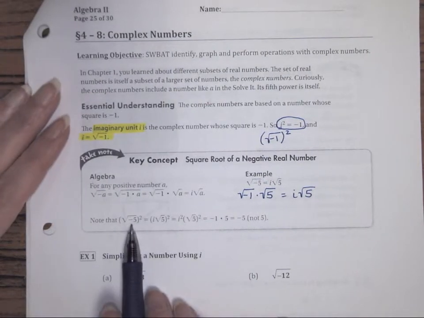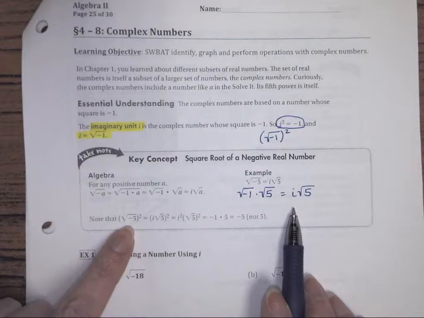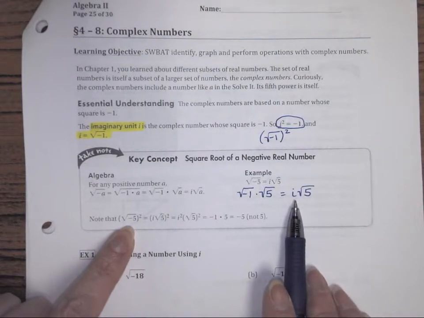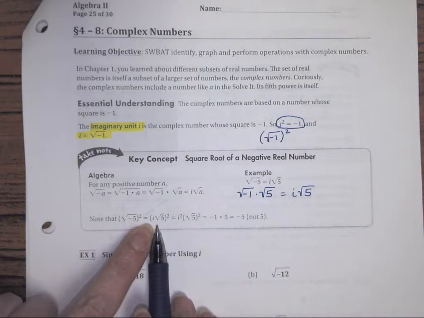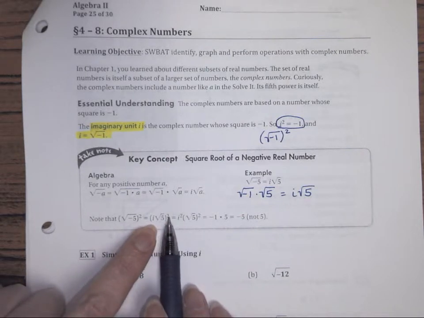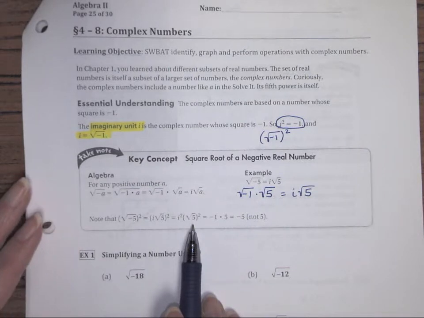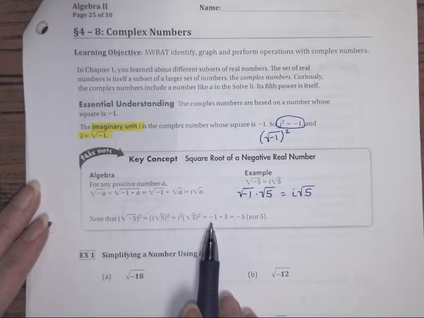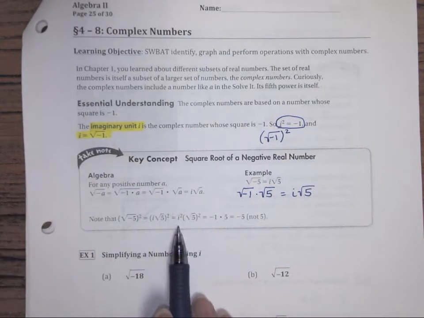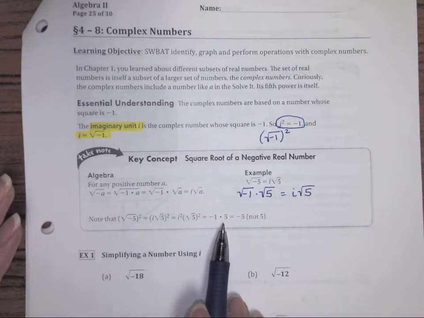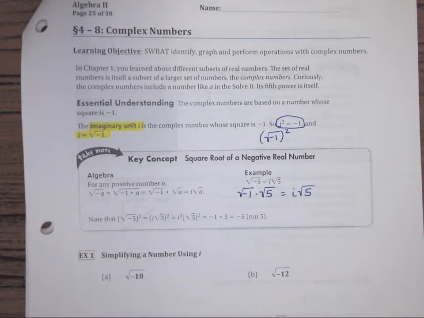What you have to do is rewrite the square root of negative 5 as i times the square root of 5, like is done here. Then when you square that, you square the i, and square the square root of 5, which gives you negative 1, because i squared, remember, equals negative 1, times 5, which is negative 5, and not positive 5. So that's what we're doing today.